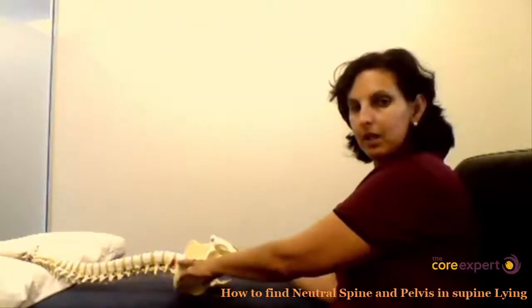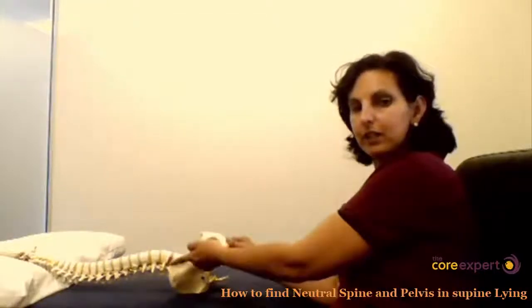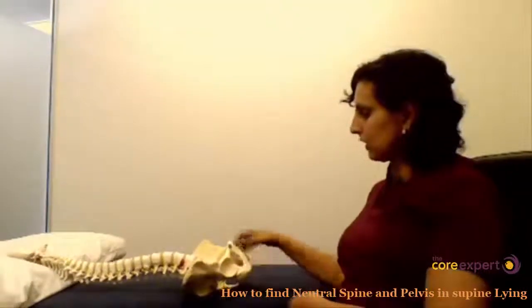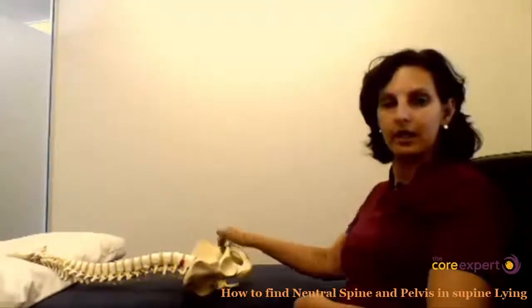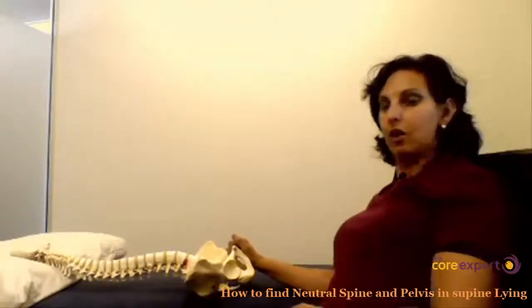If you're tipped backwards, your pubic bone is going to be higher and you're going to feel that your lower back impacts the bed. If you're in extension, so you're pushing upwards this way, you're going to feel that your hip bones are higher, pubic bone is lower, and your back is arched off the bed.